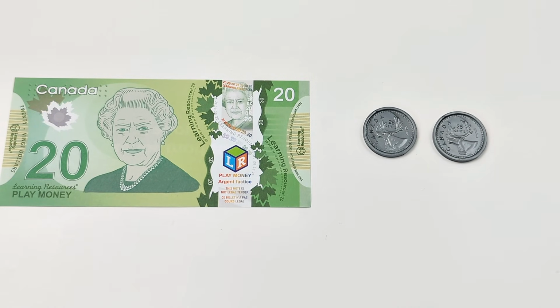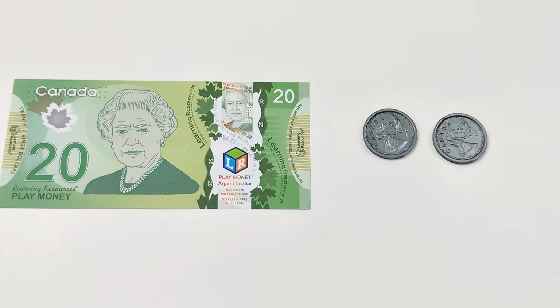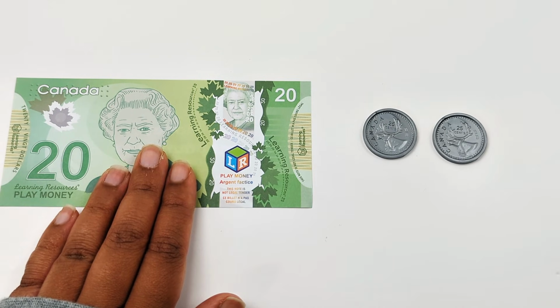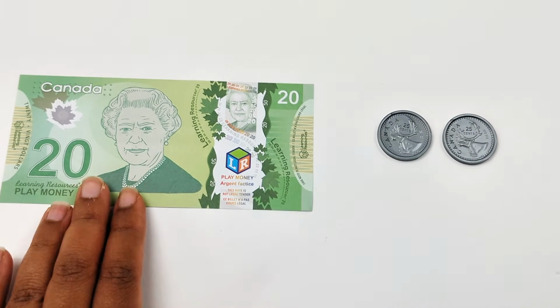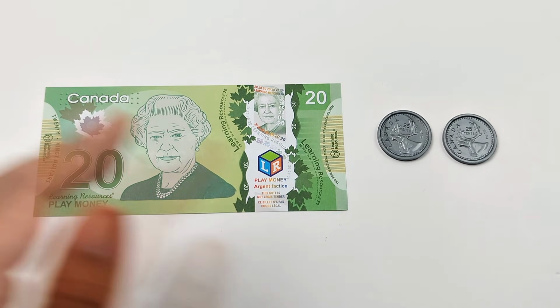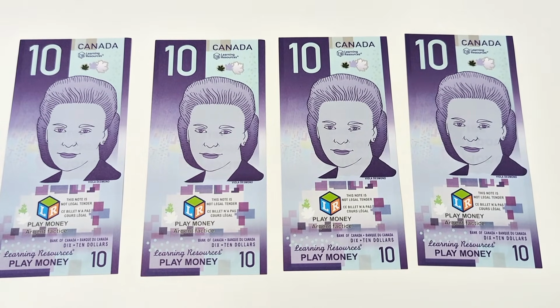Count the money. If you said $20.50, then you are correct. We have a $20 bill over here and 2 quarters over here. 2 quarters is 50 cents, so together we have $20.50. How much money is shown here?